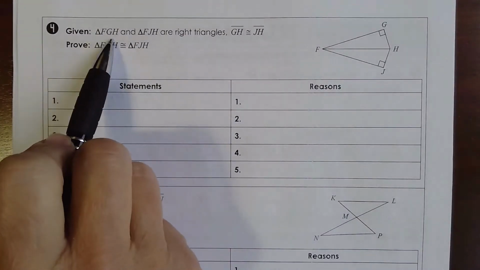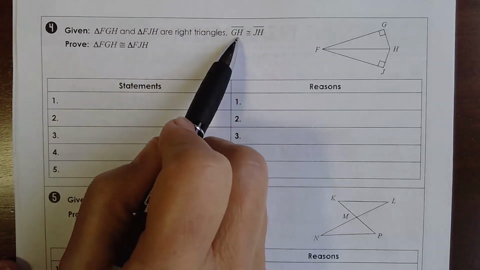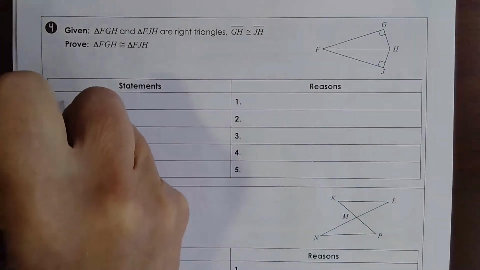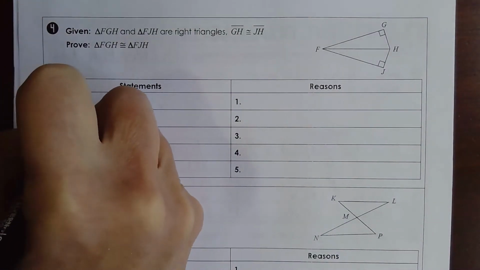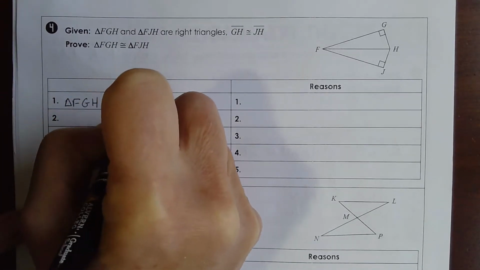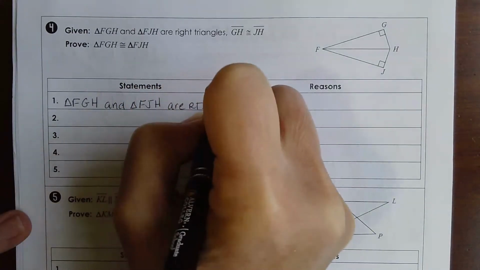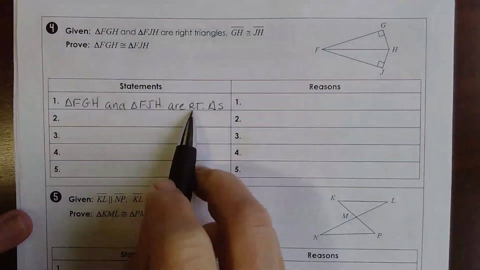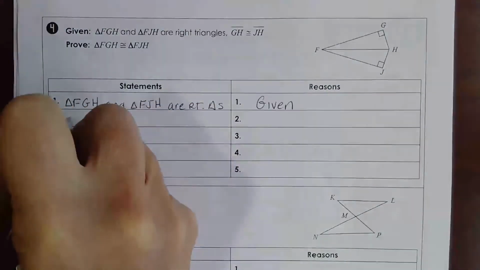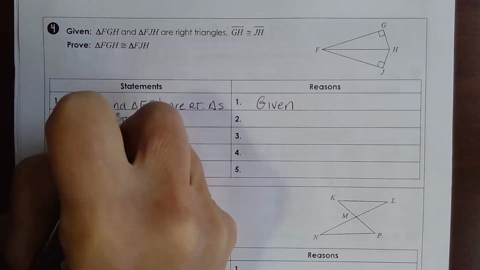Triangle FGH and triangle FJH are right triangles. GH is congruent to JH. We need to prove that those two triangles are congruent. So let's write our given stuff. Triangle FGH and triangle FJH are right triangles. That's given. Then they tell us that GH is congruent to JH, because that's given.